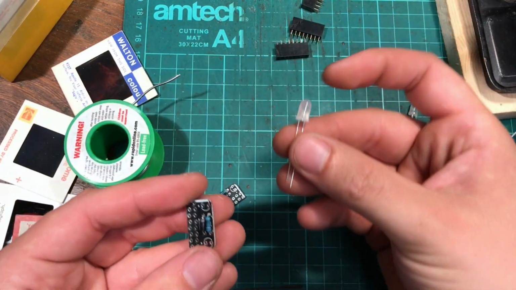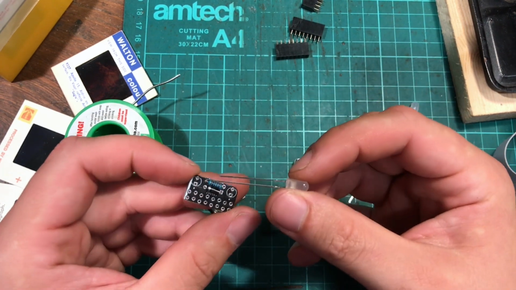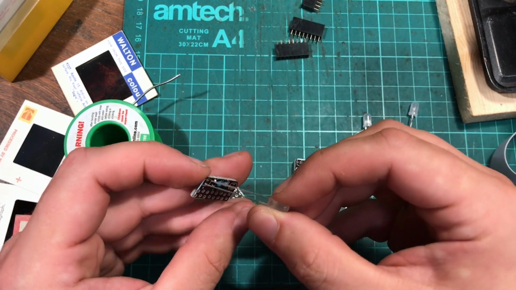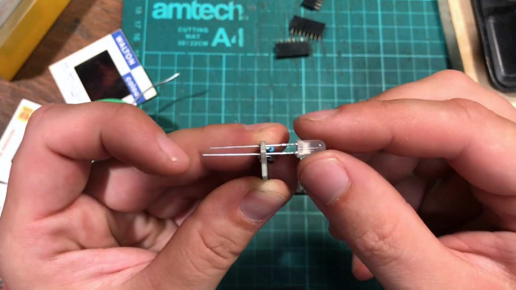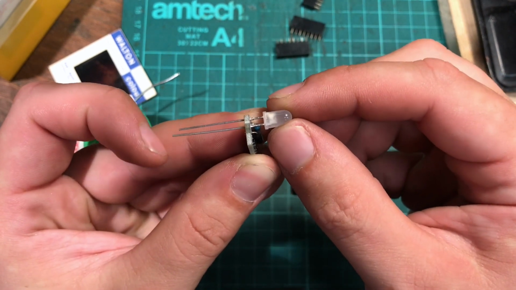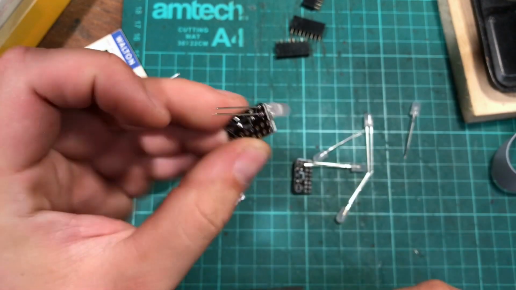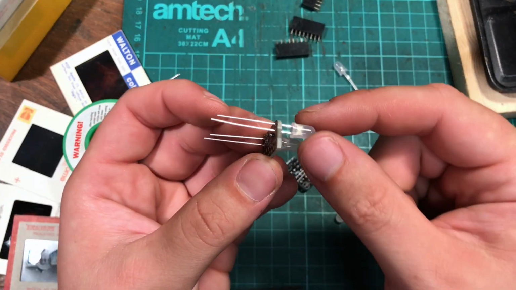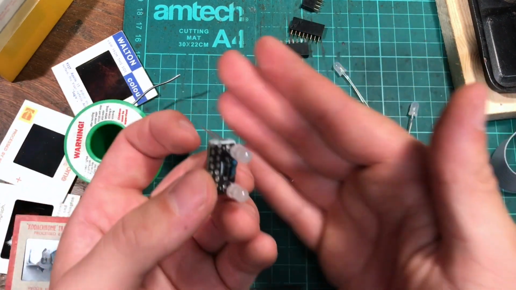These have to go in the right way. The long lead is positive, and that goes where the plus sign is. Simple enough. And you don't want to put them all the way through the board, just bring them down till the little square bits on the metal leads butt up against the pads in the PCB. Wiggle it in there a bit so that it holds itself, then you can solder them in. That way we can then bend these and aim them at the back of the panel to get an even spread.